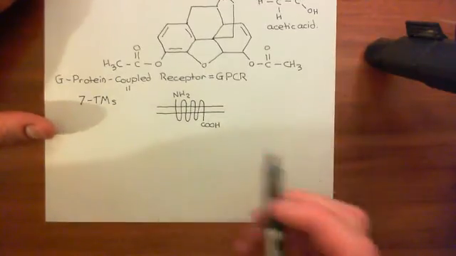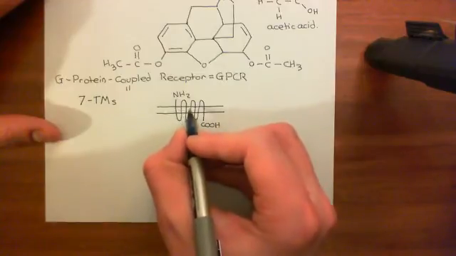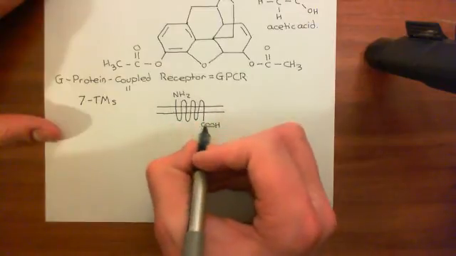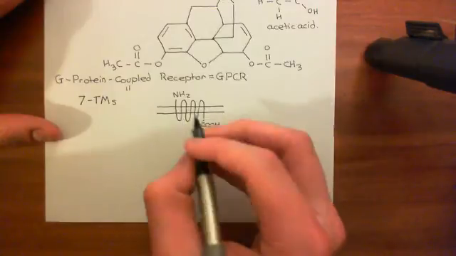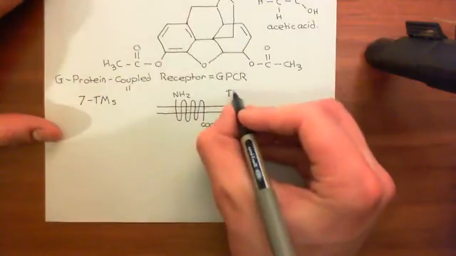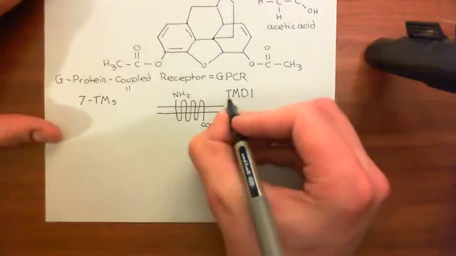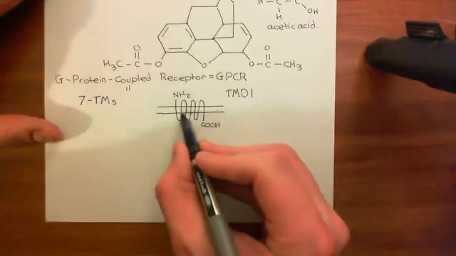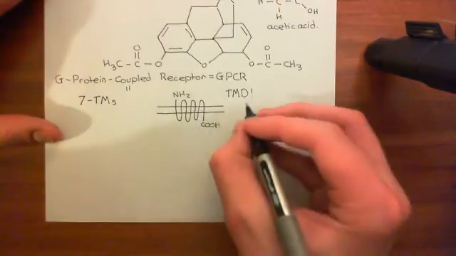The membrane-spanning alpha helices are labelled according to their order going from the amino to the carboxylic acid terminus. So this first one here is called transmembrane domain 1, and for short, transmembrane domain 1 can be abbreviated to TMD1. Then we have TMD2, transmembrane domain 2, transmembrane domain 3, TMD3.